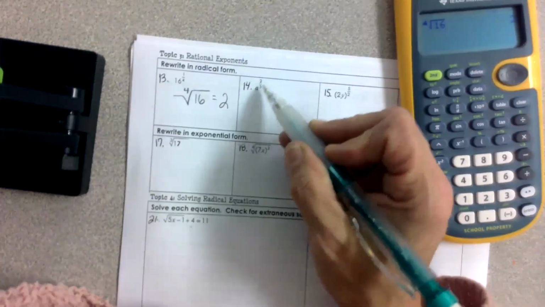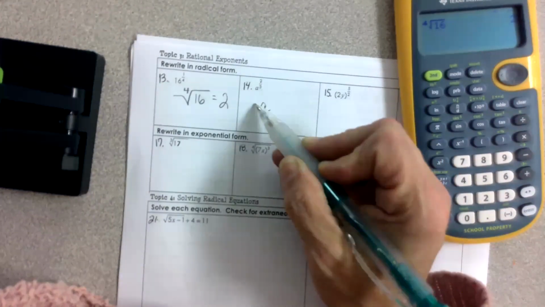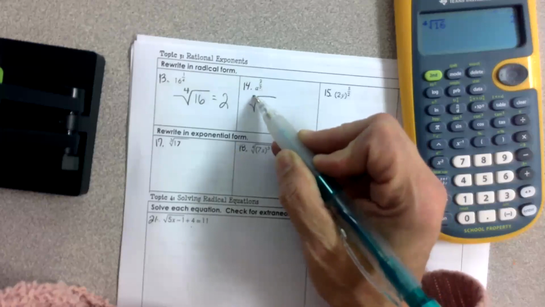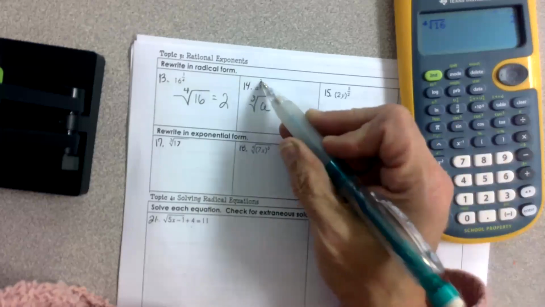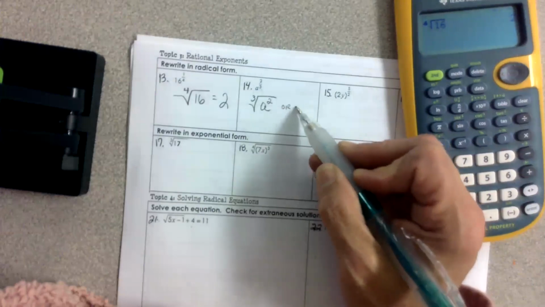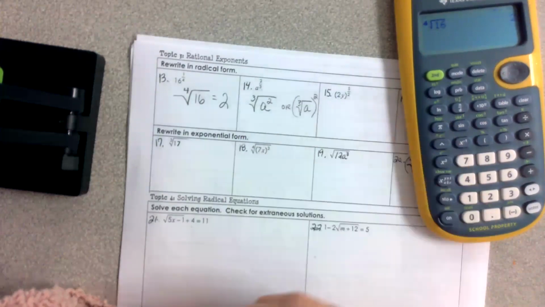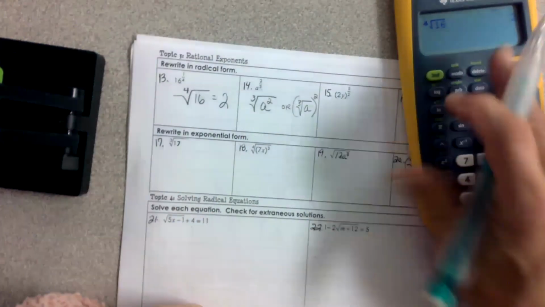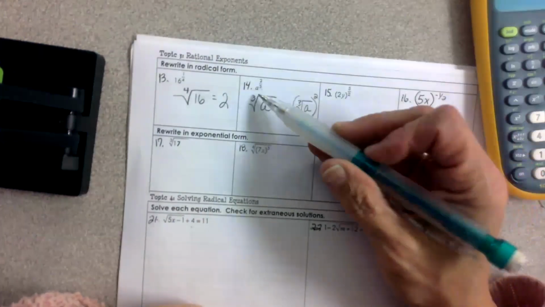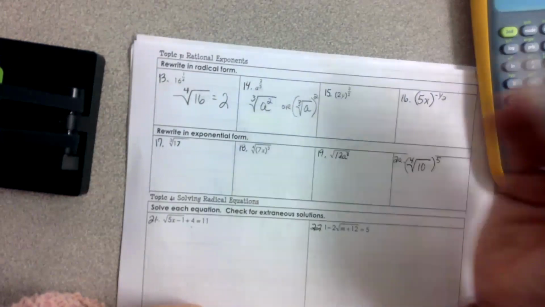Okay, a to the 2/3 power. So that's my number that goes on the outside, 3. And then I can put my square right there, or I could have written it the 3rd root of a squared. Both of those would be correct. So you take the 3rd root of a squared or the 3rd root of a squared.